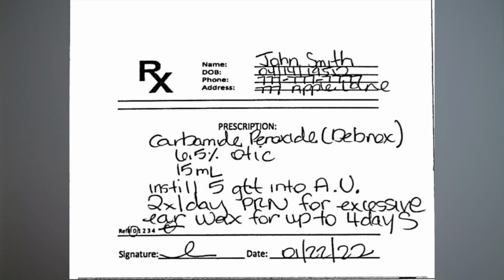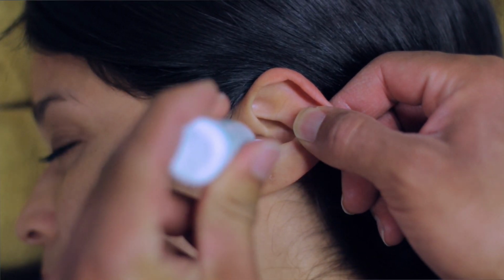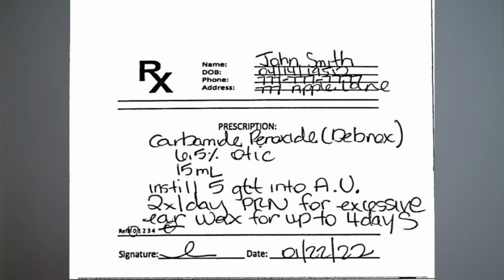The next medication is your Carbamide Peroxide, which is your good old-fashioned Debrox. They also sell this over the counter, so OTC is over the counter. 6.5%, and this is otic, for the ears. Dispense number is 15 ml, so usually comes in a 15 ml bottle.